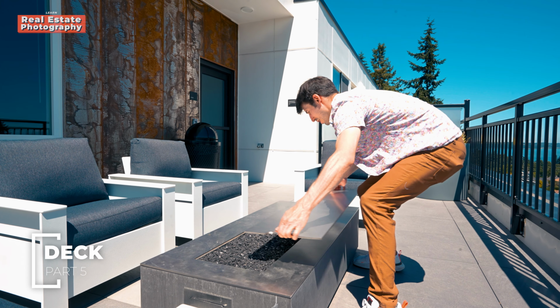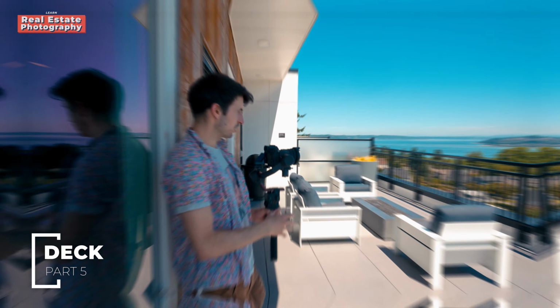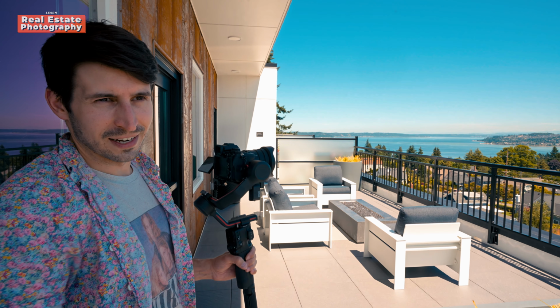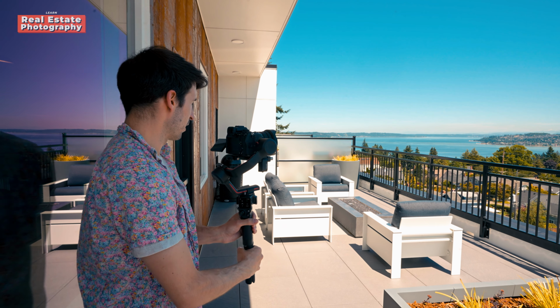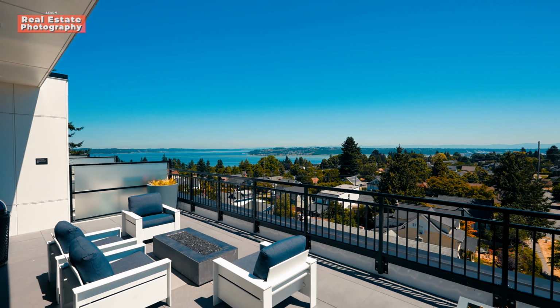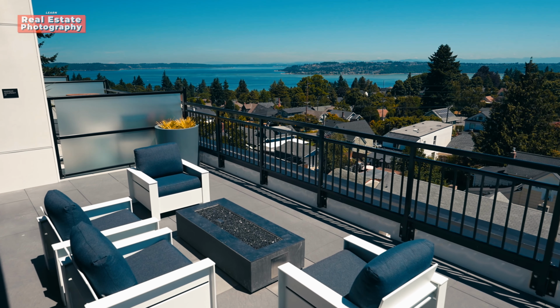Now everything looks great to shoot. So it's a beautiful, beautiful location, gorgeous deck. Again, I'll probably just get like 1 or 2 shots out here. It's not like I need to go overboard getting a ton of shots, but it is a really cool amenity, so I definitely want to show it off. Probably zoom in a little bit and kind of show off the fire pit.